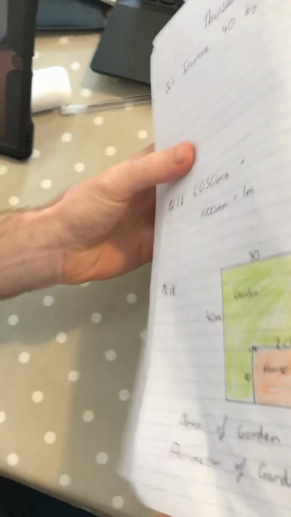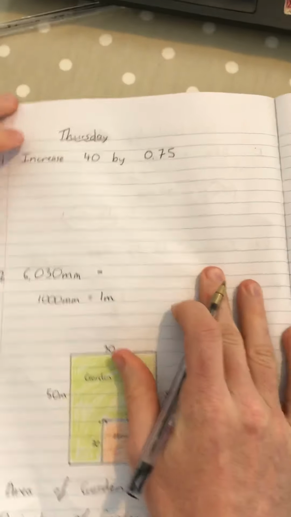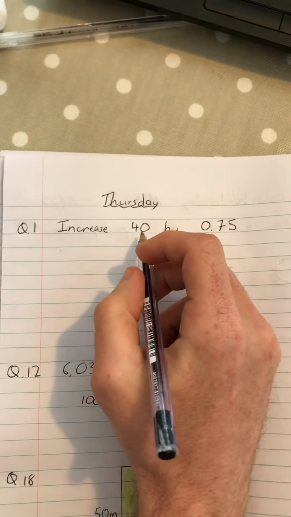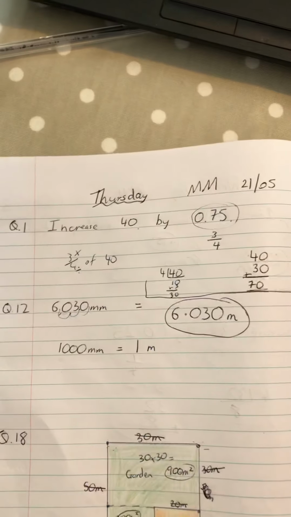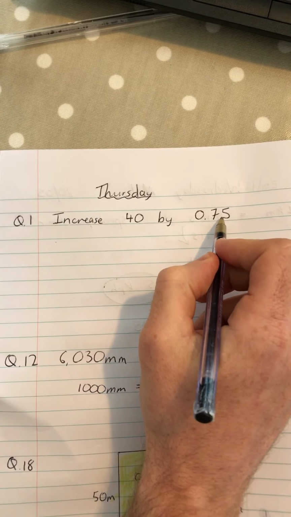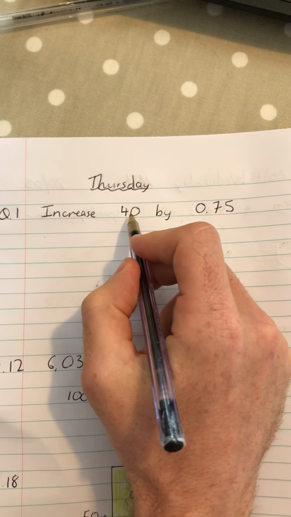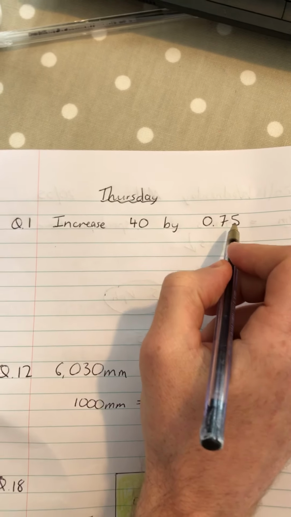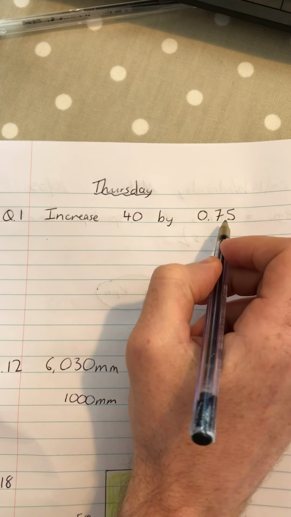Okay. Now, if we look at today's ones, again, I'll just look at 3 ones that might have caused some difficulty. Question 1 is similar to the one we had on Wednesday, Wednesday question 7. Again, it's increase 40 by 0.75. Now our answer is not going to be 40 plus 0.75, so our answer will not be 40.75.